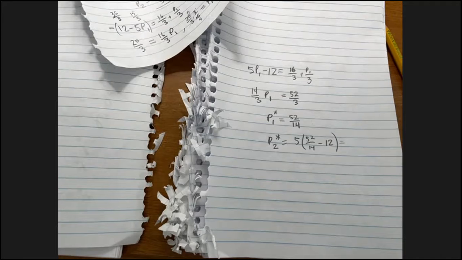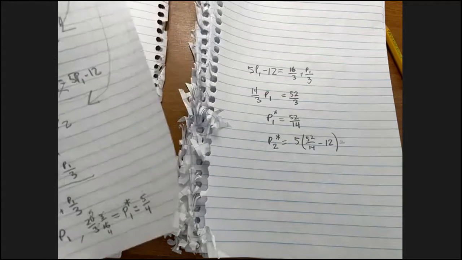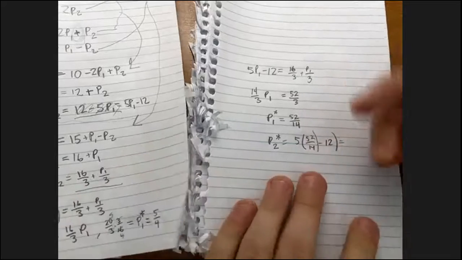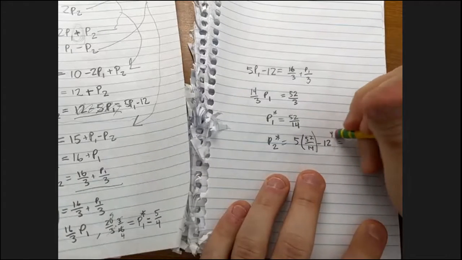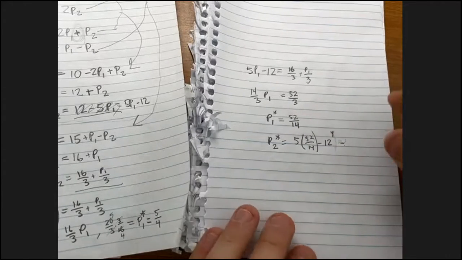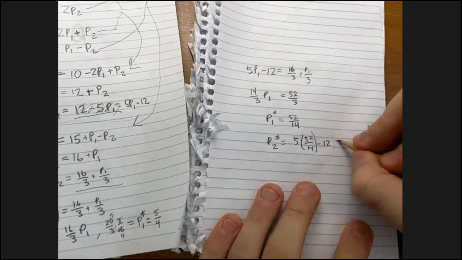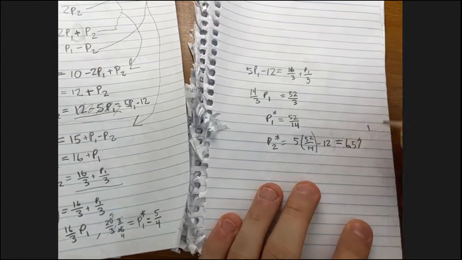When we put answers, do you want us to simplify it, like 52 over 14, or does it matter? Why do I have this 5 here? No, you can leave it as a fraction. Yeah, sorry, you can leave it as a fraction. I still haven't got the right answer here. It's 6.57 for P2.